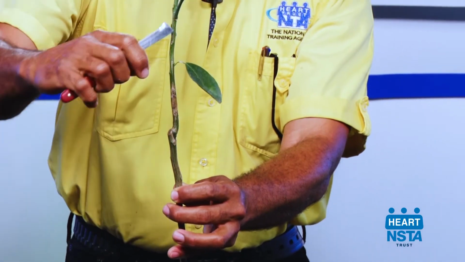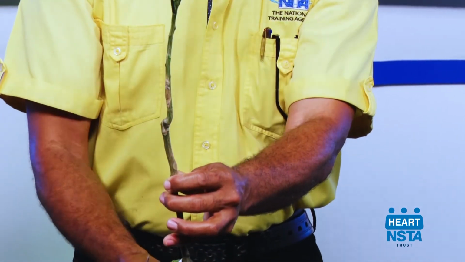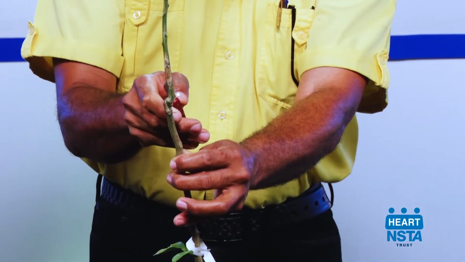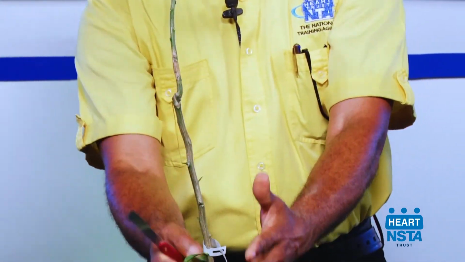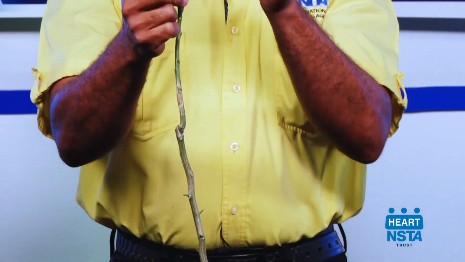Let me take this leaf off. So this plant was budded using what is called chip budding. So chip budding was used to place a bud. So a bud was placed on this sour orange rootstock, and now you have a grown Ortanique orange on it.